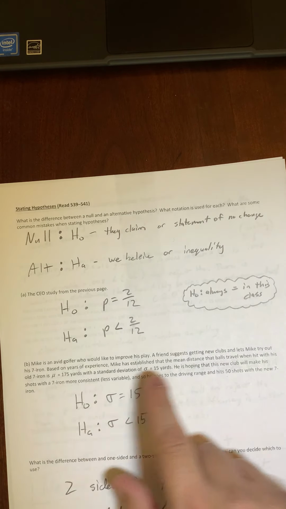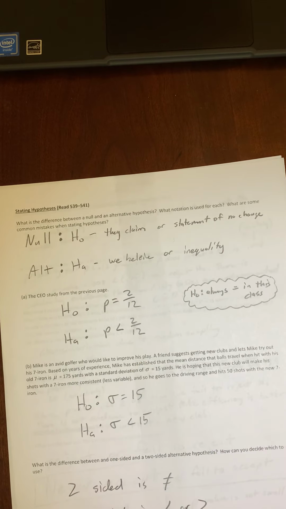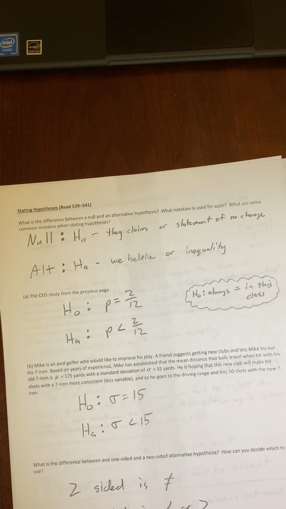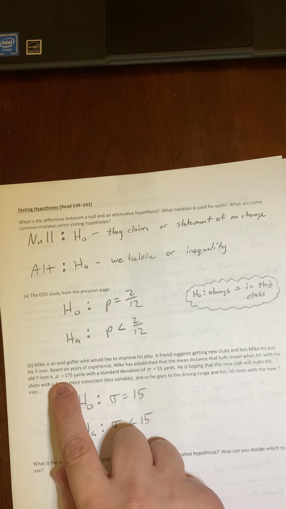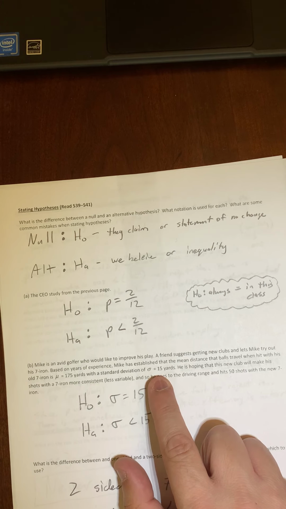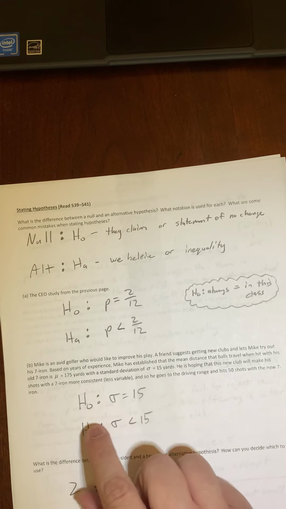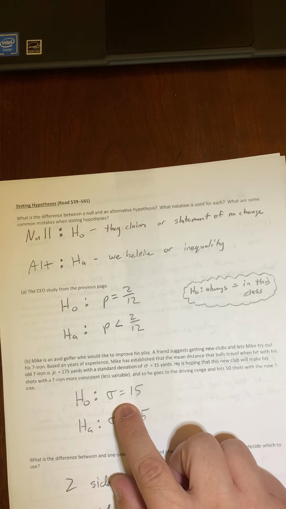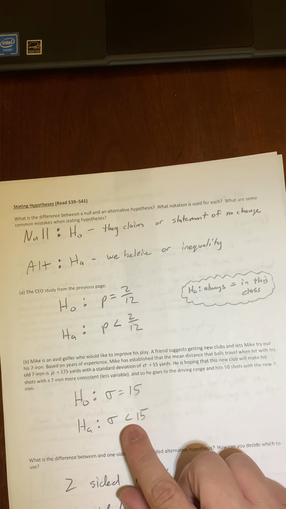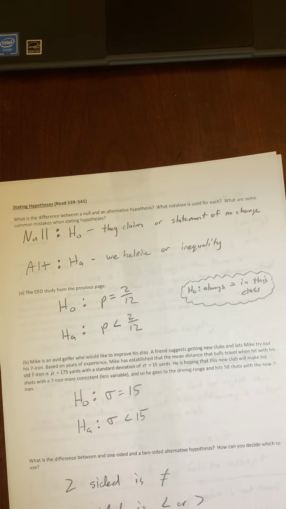All right, the next one, Mike is a golfer and he had a brand new 7-iron. Originally he had an average of 175 with a standard deviation of 15 yards. And so he wants to see if it's any better. And then he's going to check that out. So the null hypothesis is that the standard deviation is 15. The alternate is that, because it said he wants to see if his new club is better, therefore there should be less variation. In golf, it's not necessarily how far you can hit it, it's how accurate you can hit it. So standard deviation would be a big deal.